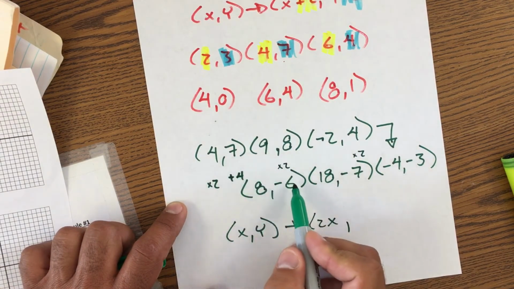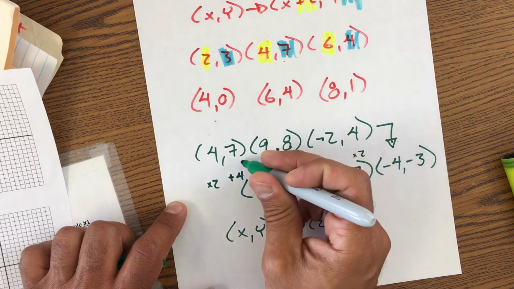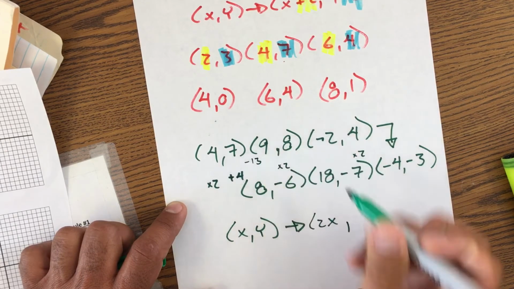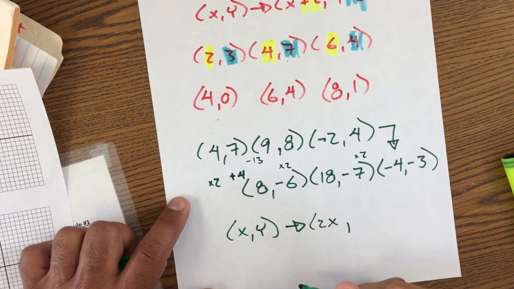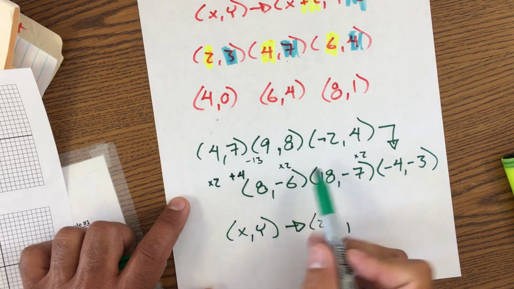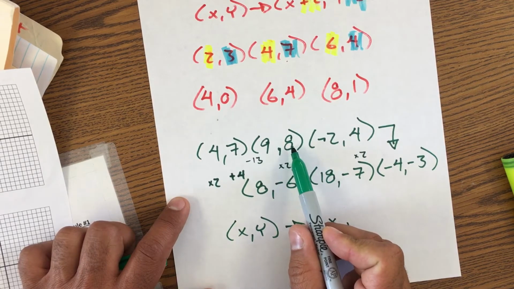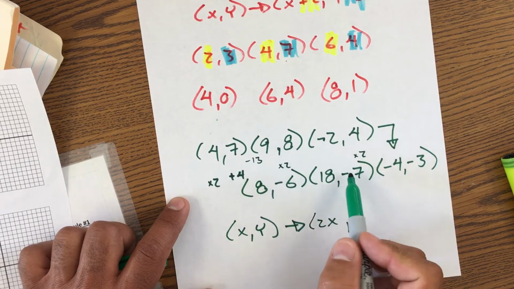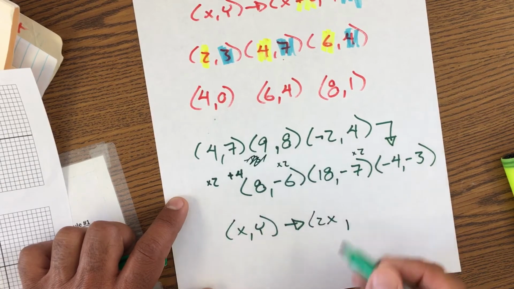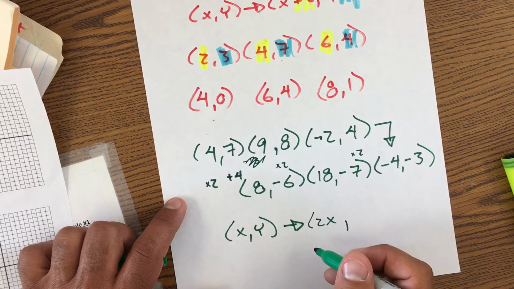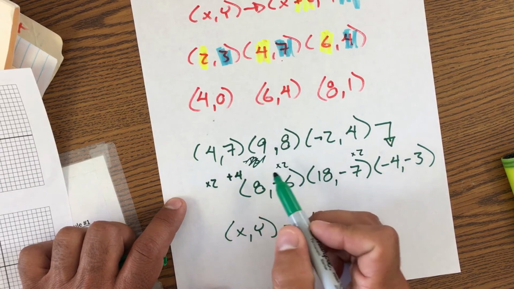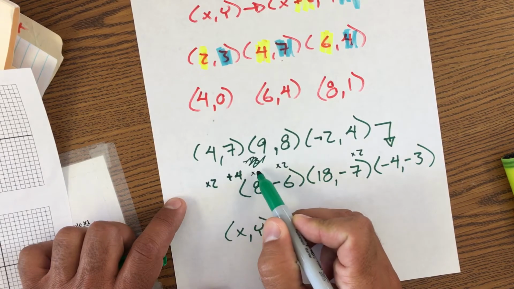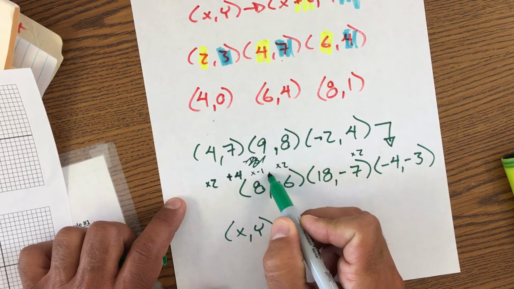To get from 7 to 6, I could subtract 13. Or I could, well, let's see if that works. 8 minus 13 is going to be -5. So that doesn't work. What else could I do? I could multiply it by -1 and then add 1.